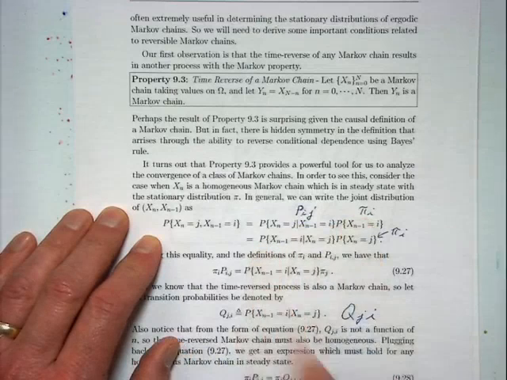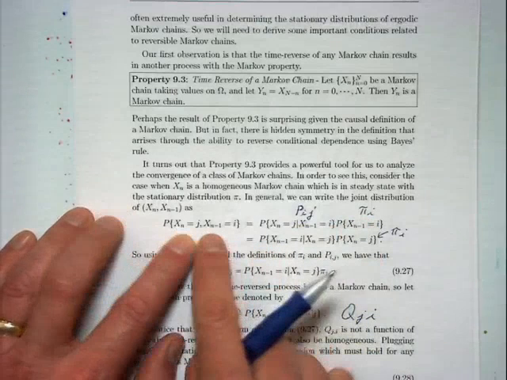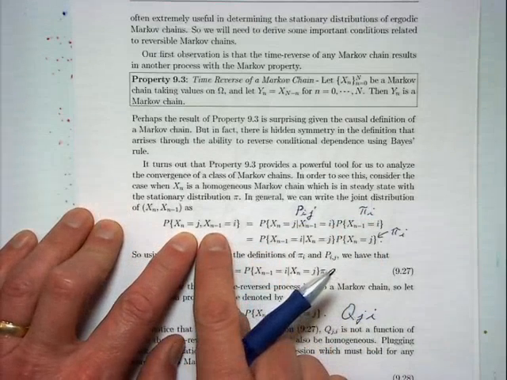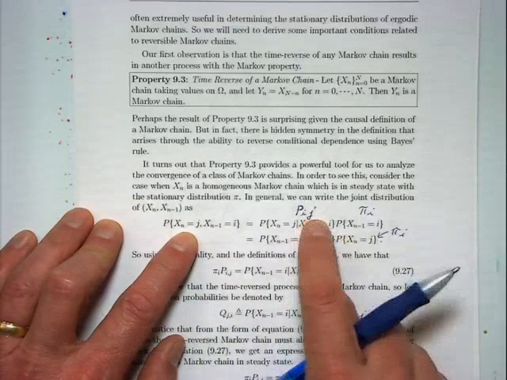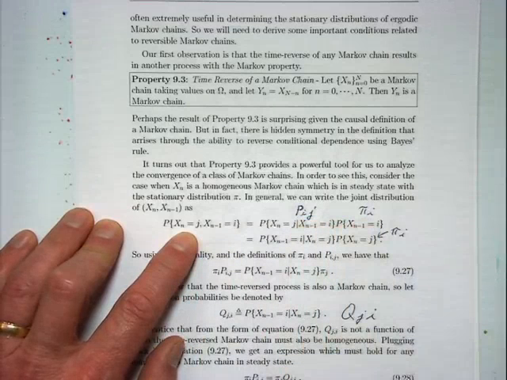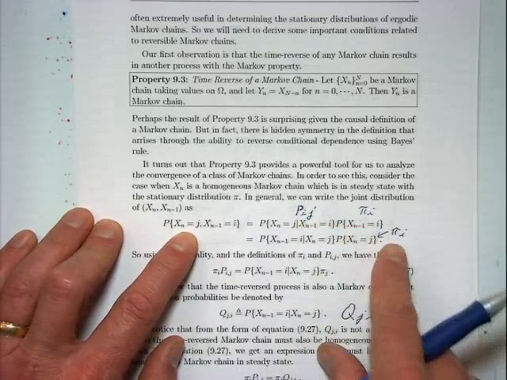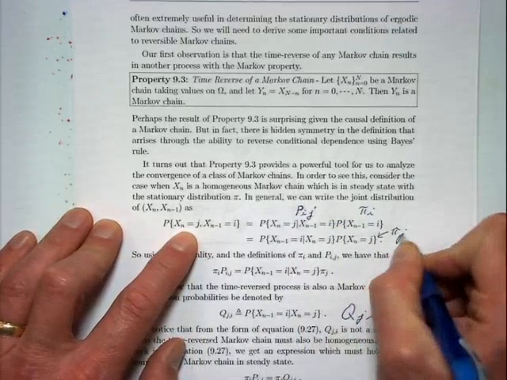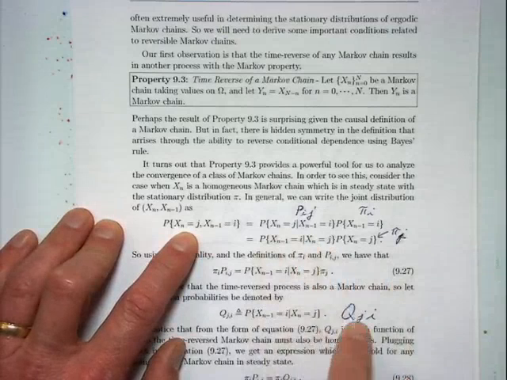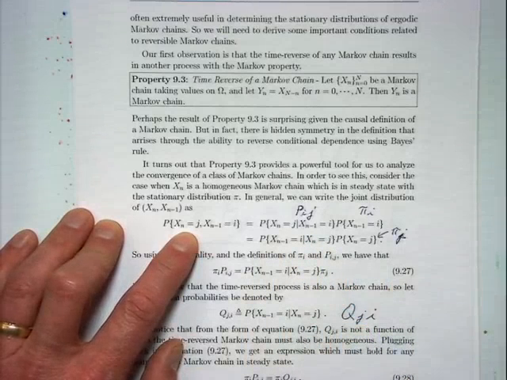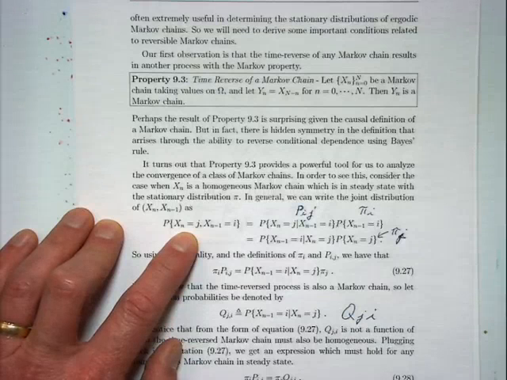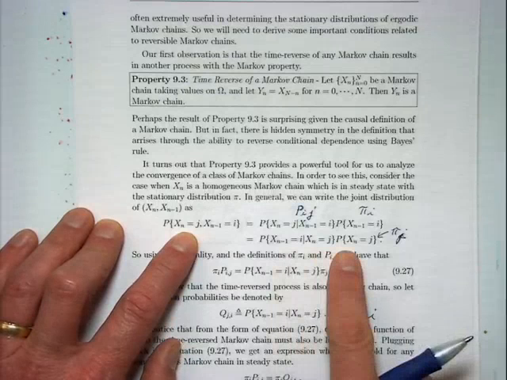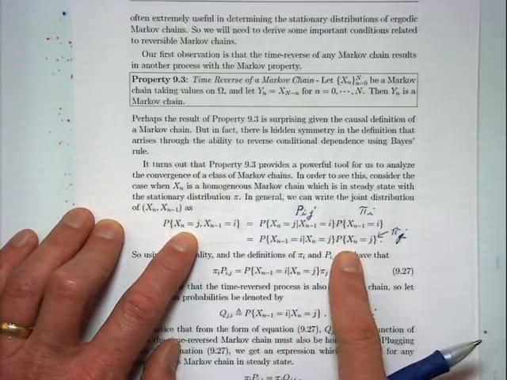Now we can write the joint distribution of two states in sequence as either Pij times pi i, because that's the forward, or we can make it pi j times qji, which is the reverse, okay? Well, sort of. I think it comes more from the definition of the conditional probability, I would say.